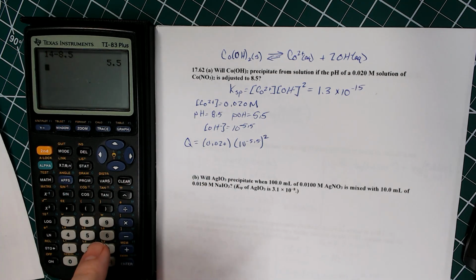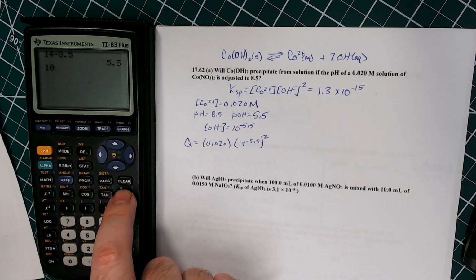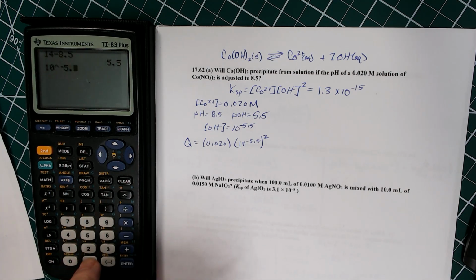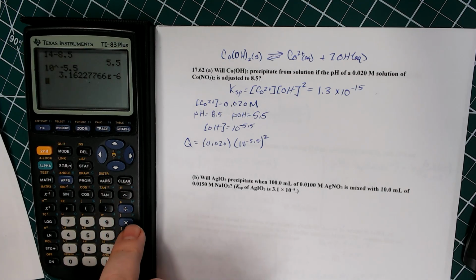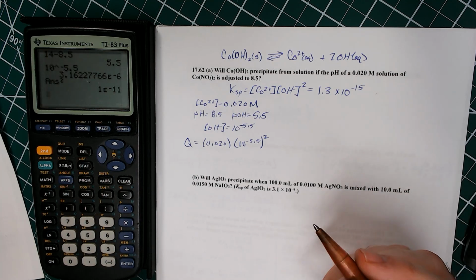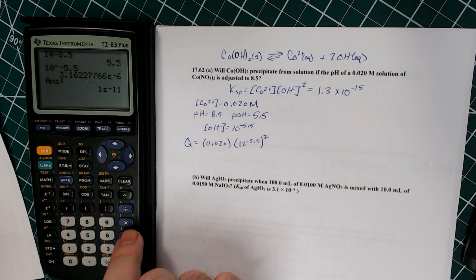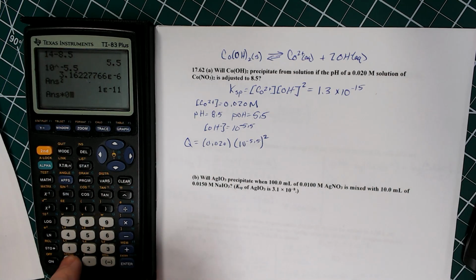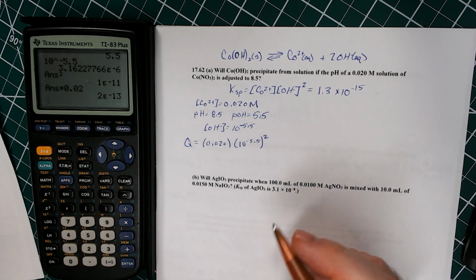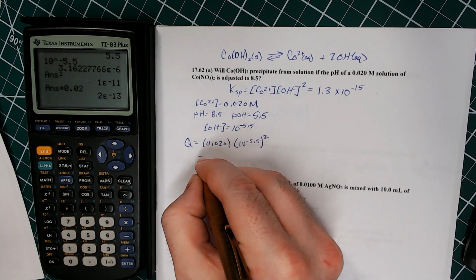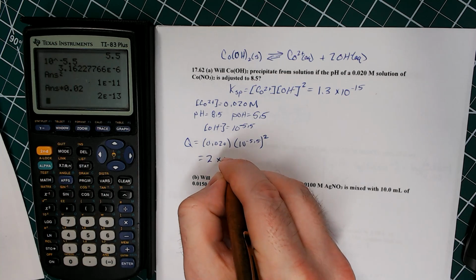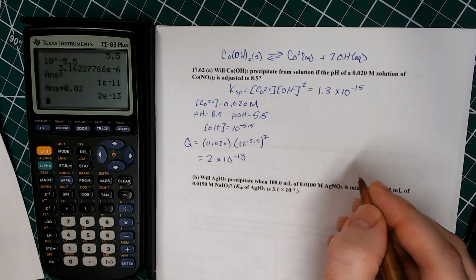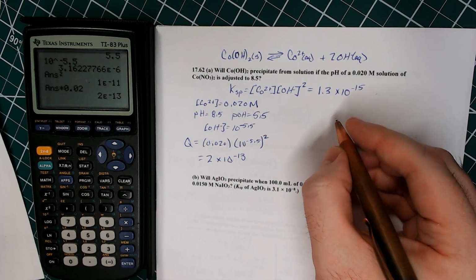Let's punch that in. 10 to the negative 5.5, then we square that quantity, and we get 1 times 10 to the negative 11. Then we multiply that by 0.020, and that gives us a Q value equal to 2 times 10 to the negative 13.